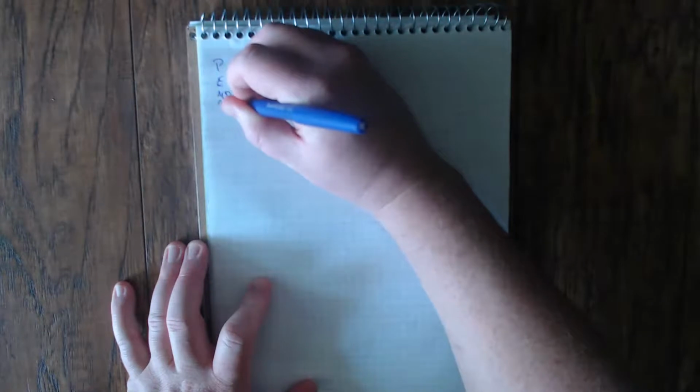So let's see. We've already done problems with parentheses. We've done them with, here, let's actually take a look. Let's just write it out. Please excuse my dear Aunt Sally.